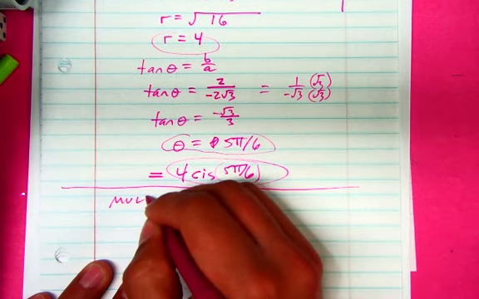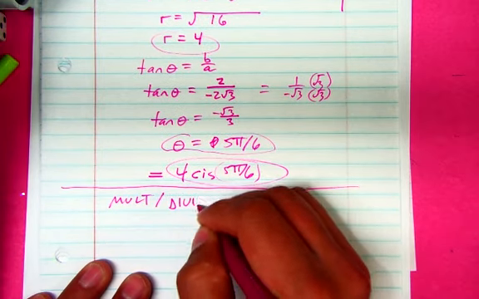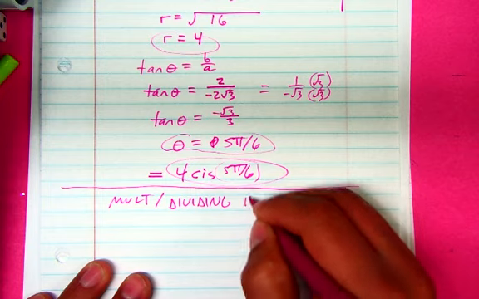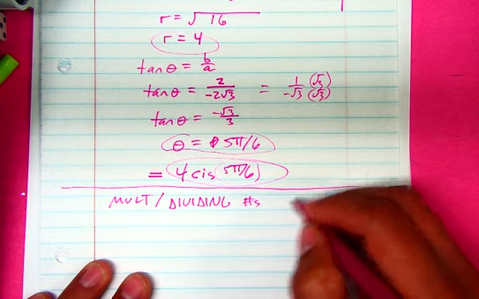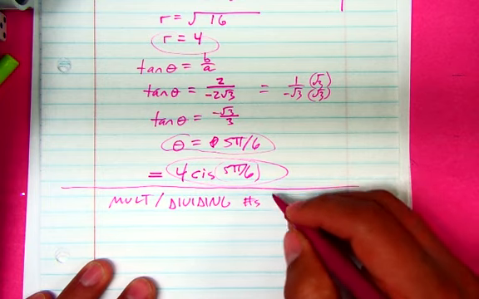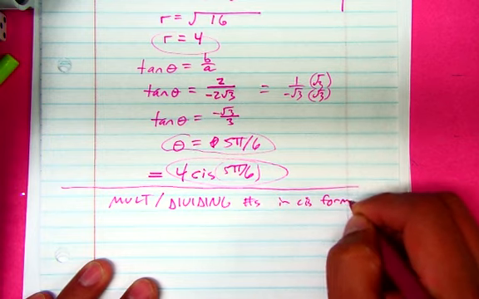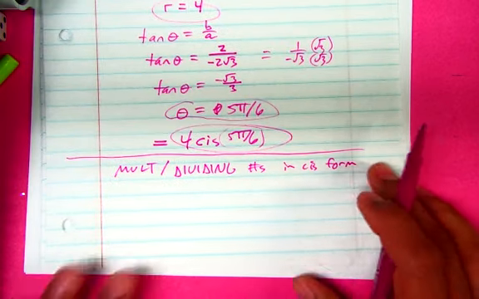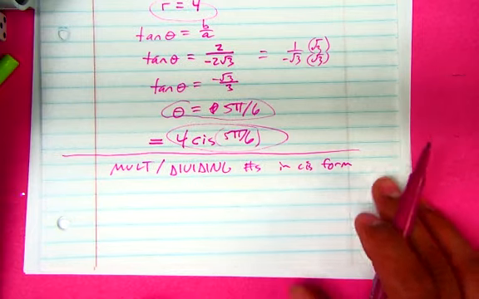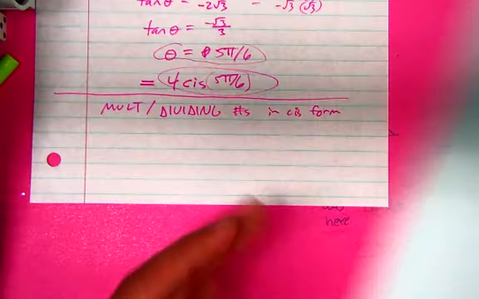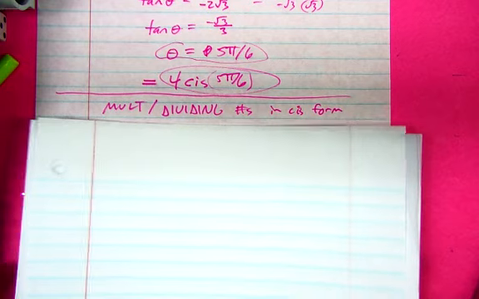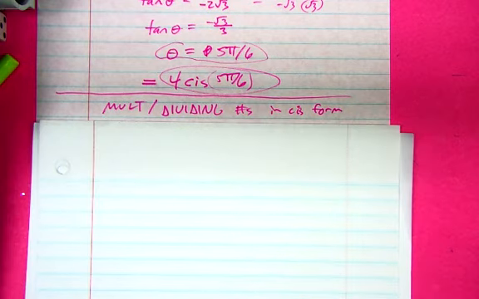Multiplying and dividing numbers in CIS form. Okay, so here's one of the several points why we're doing CIS form. When numbers are converted to CIS form, there are some nice easy rules that you can use to multiply and divide, which save a lot of time. So let's start with multiplying.